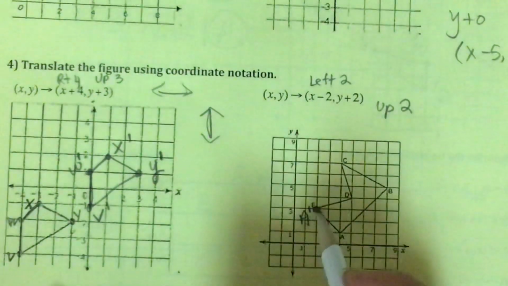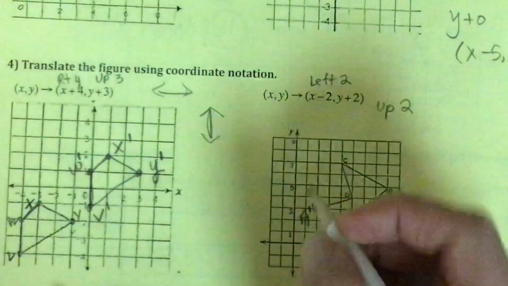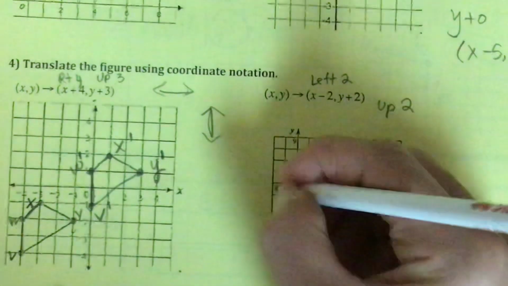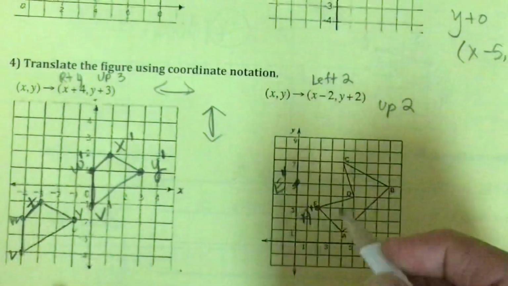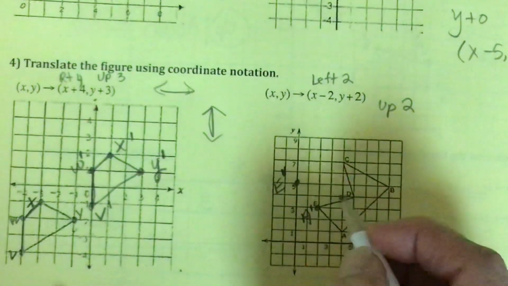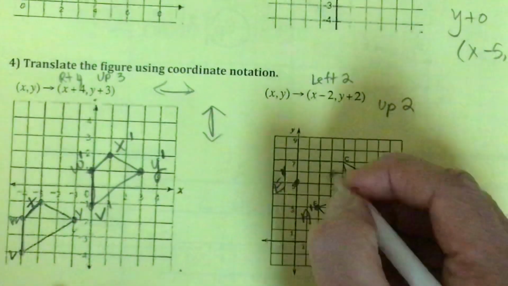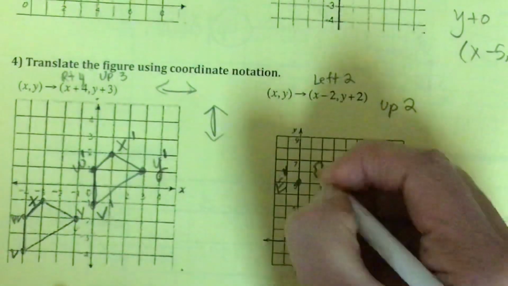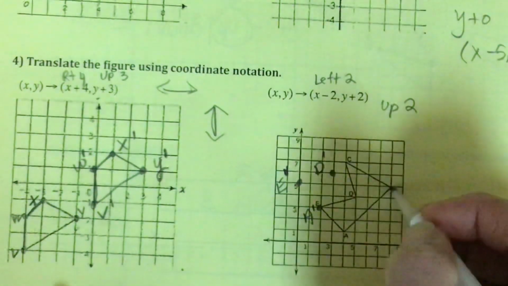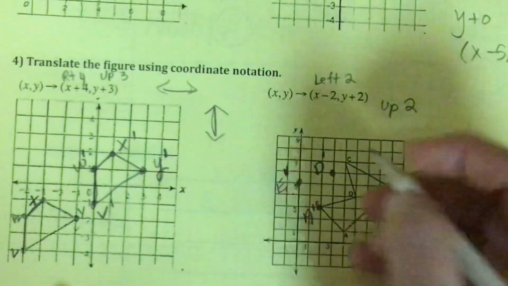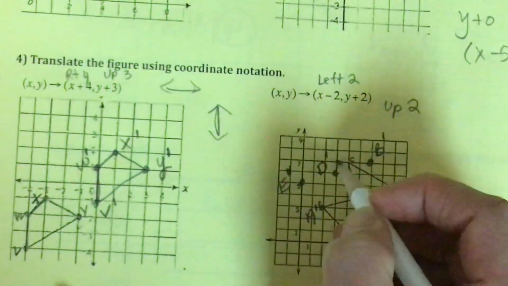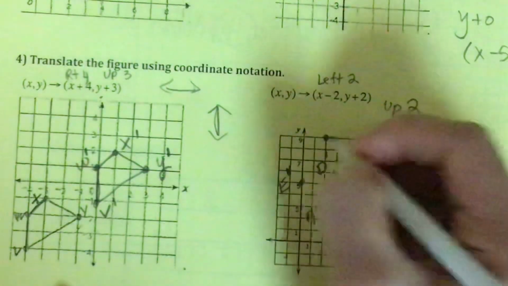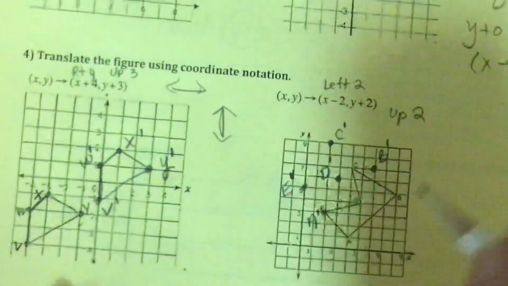Okay, now let's do the E. 1, 2, 1, 2. Label that E prime. Did I mark my A prime? Yep. Okay. 1, 2, 1, 2. And that's D prime. B. 1, 2, 1, 2. B prime and C. 1, 2, 1, 2. Right up there on the edge. C prime. Now let's connect it.